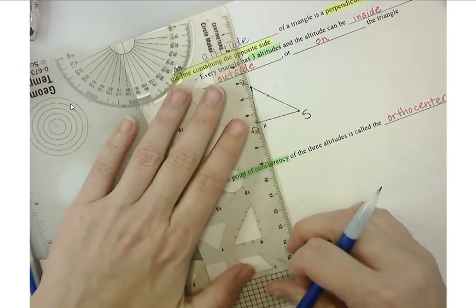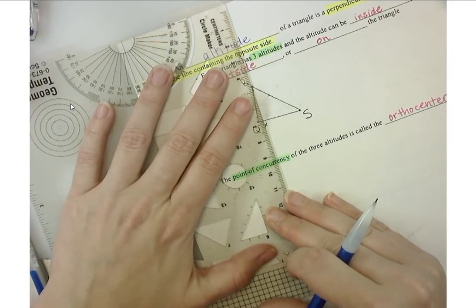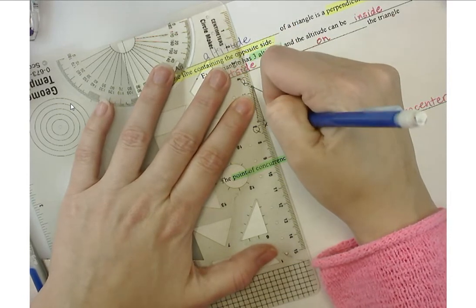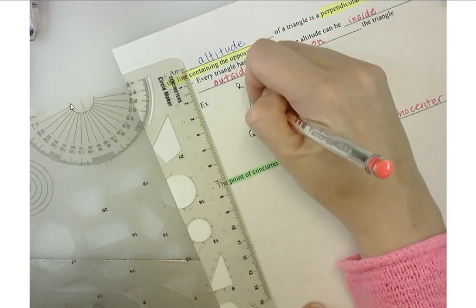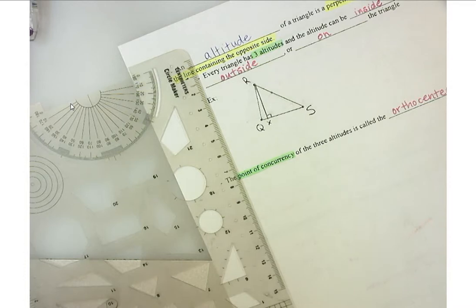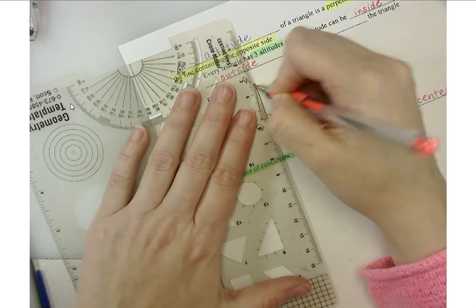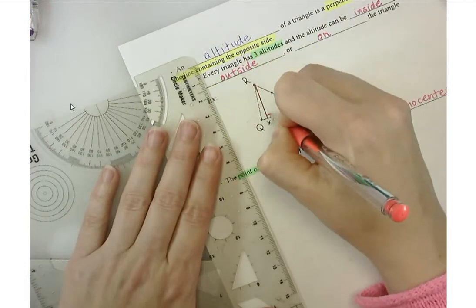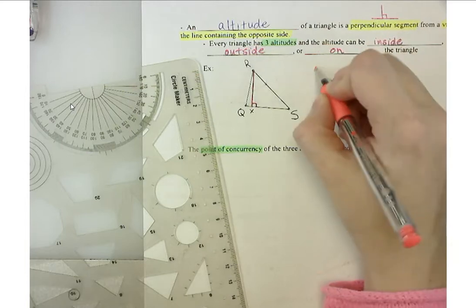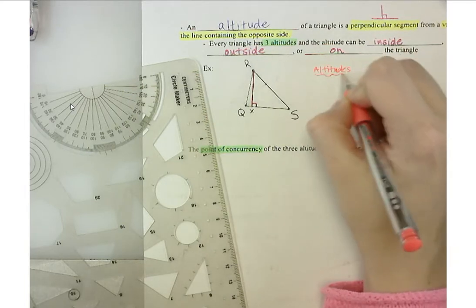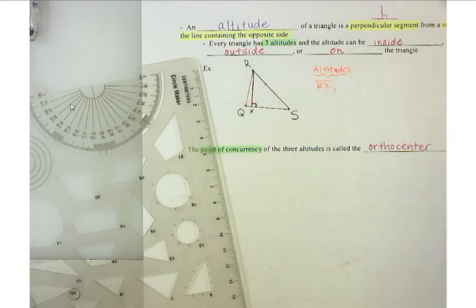Okay, so what you want to do is draw this so that it forms a 90-degree angle. Like I said, we are going to eyeball that. You do have that point X on there. And then go ahead and put your right angle symbol on there. Okay, and that's going to be our first one. So our altitudes: the first one that we drew was RX. And then we are going to draw our others.